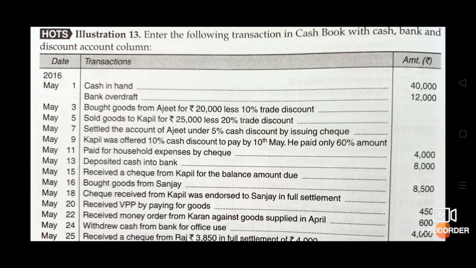He paid only 60% amount. 11th May, paid for household expenses by check rupees 4,000. 13th May, deposited cash into bank rupees 8,000. 15th May, received a check from Kapil for the balance amount due. 16th May, bought goods from Sanjay rupees 8,500. 18th May, check received from Kapil was endorsed to Sanjay in full settlement.